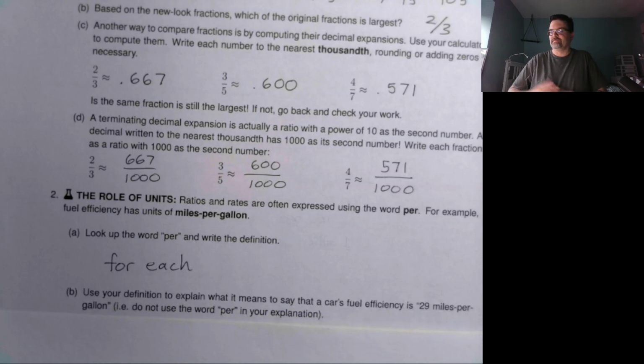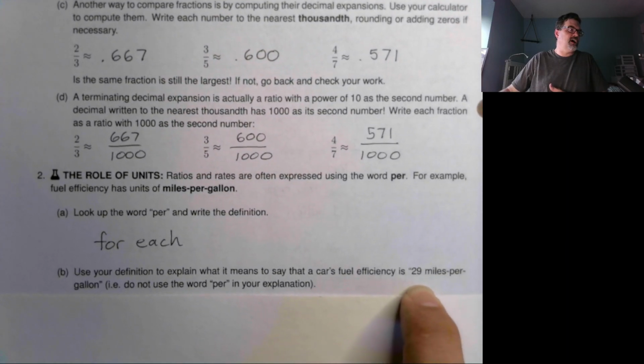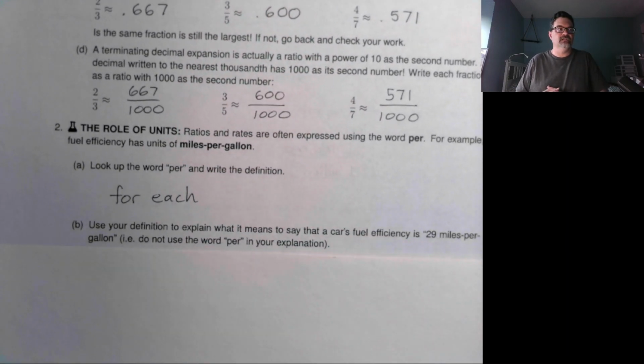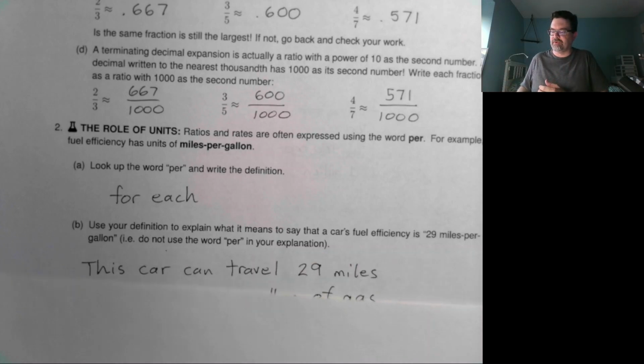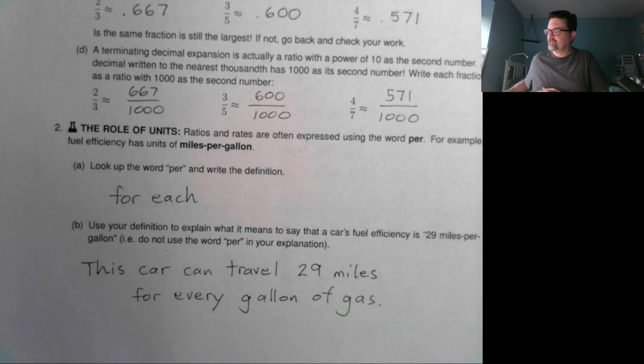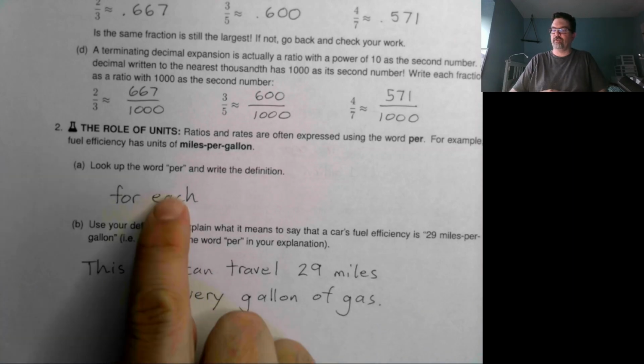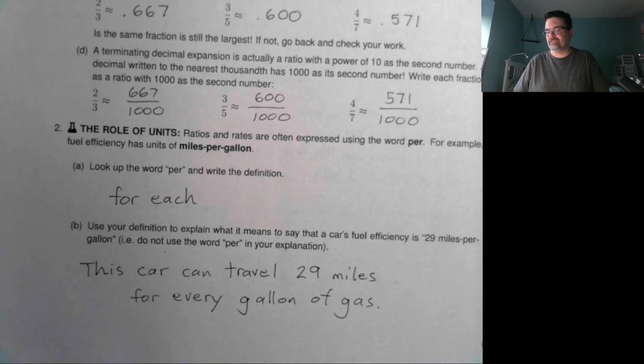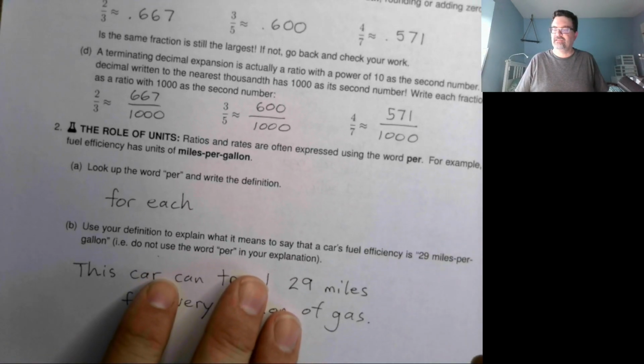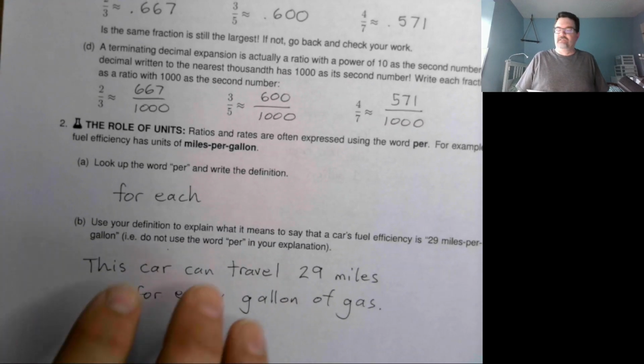So if your car got 29 miles per gallon, as it's usually stated, if you were to write that without using the word per and describe what that means to somebody, it would be something like this. So for each or for every, that's similar language. This car can travel 29 miles for every gallon of gas. Okay.